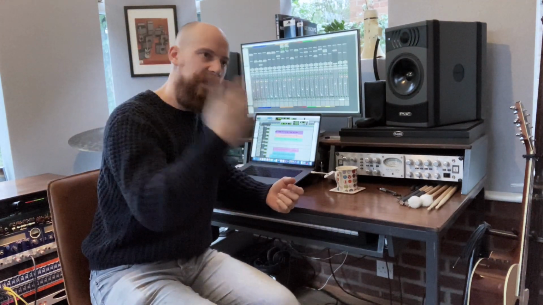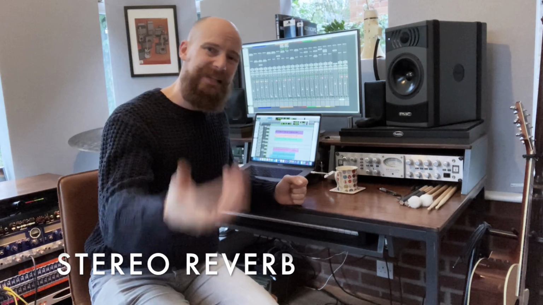So there we go. All we did was something different to one side than we did to the other side, and it created width. So those last techniques we looked at all kind of, I guess, fall into a category of signal processing. We're using inserts, we're manipulating the original sound. Now we're going to look at effects processing, so we're going to add to it. We're not going to change the original, but we're going to add to it.